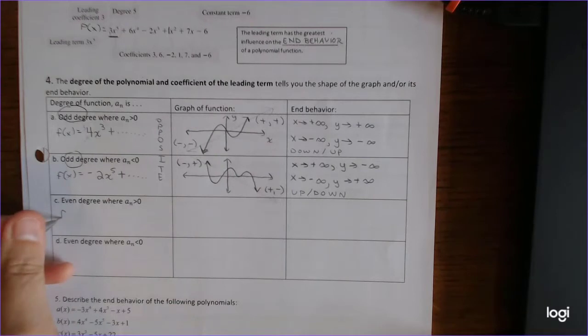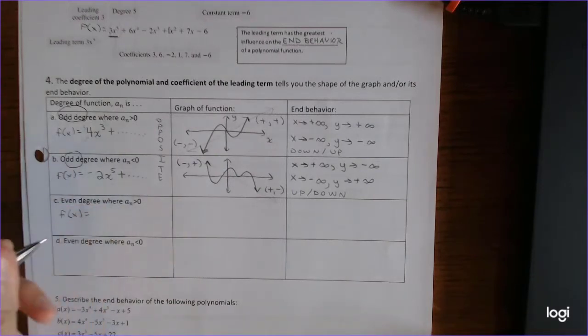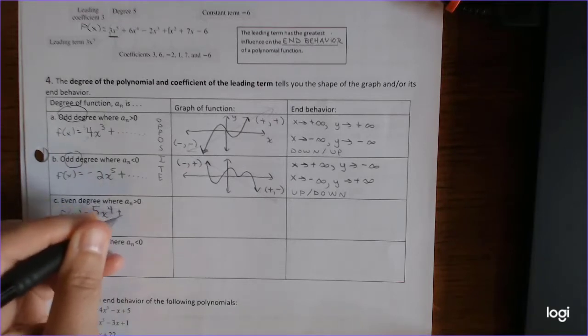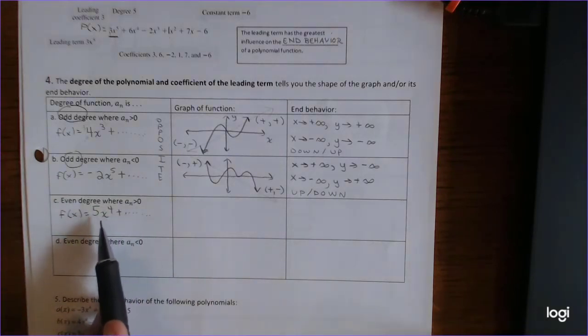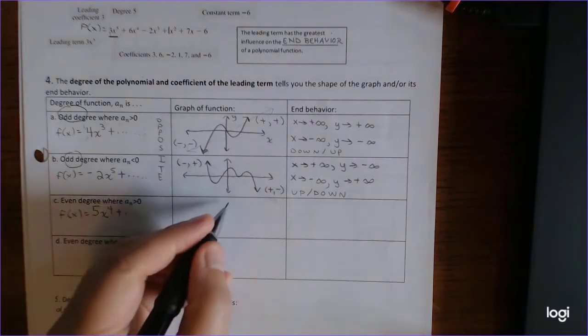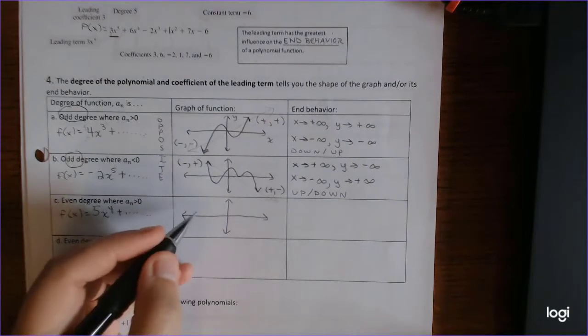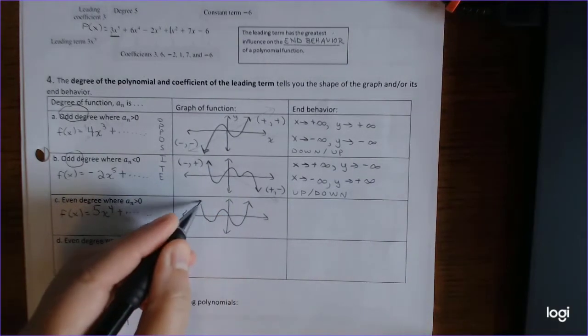Alright, so let's say you have an even degree. That would be something like f of x equals an even degree where a sub n is positive. So let's say I have a positive 5x to the 4th plus, and I don't care what's next, because the leading term is all I care about. Then what's going to happen is you're going to have something called up-up behavior, something like that.